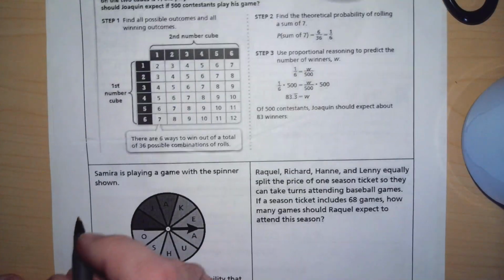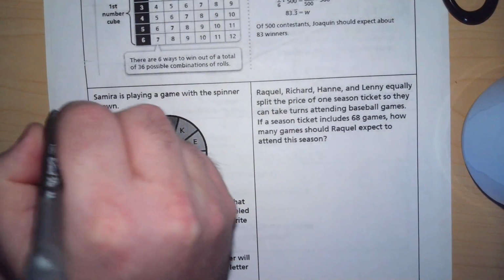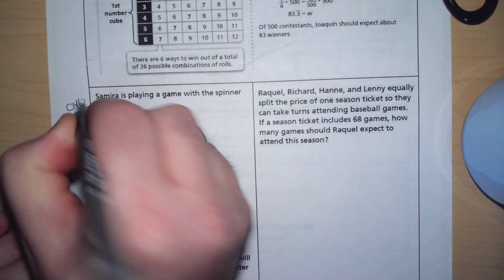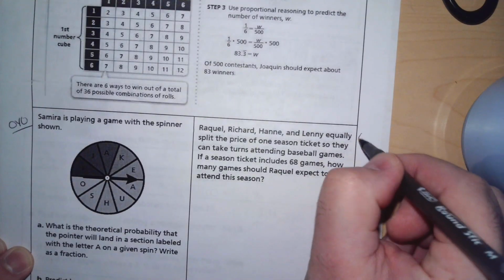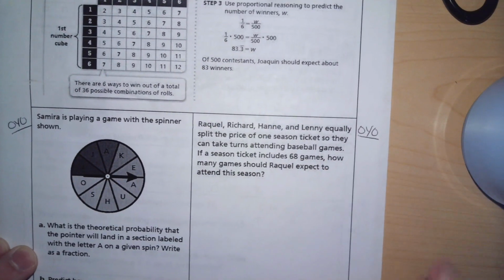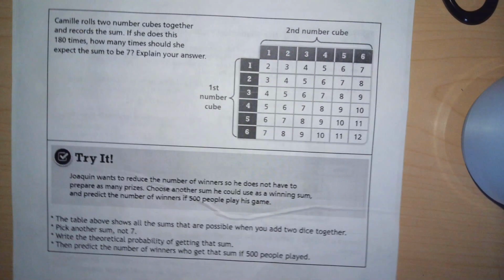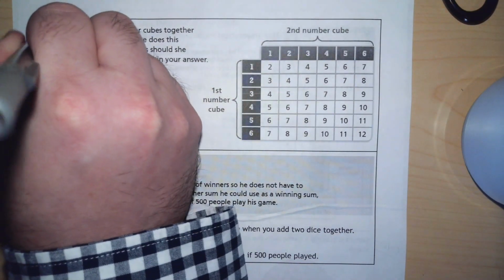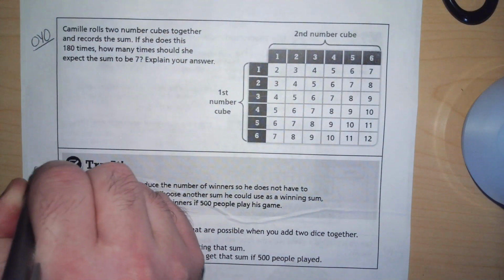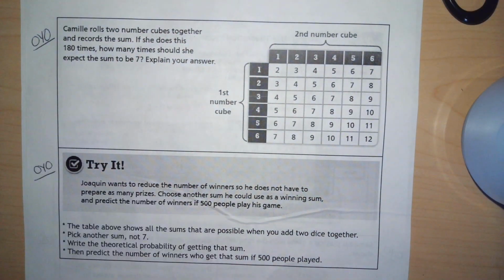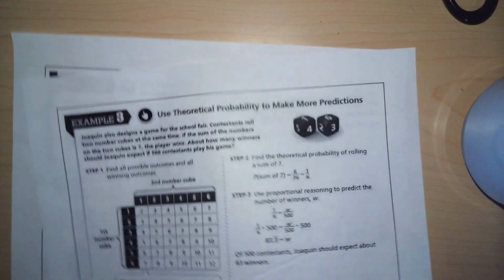So this is an on your own right here for Samira. This is an on your own. This is an on your own question. And then on the back, two are on your own as well. Started with our work.